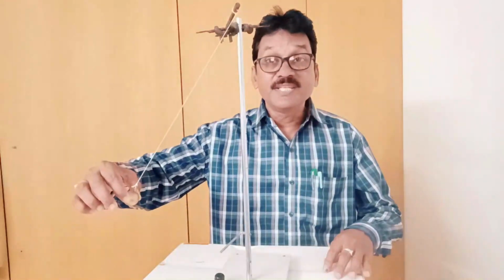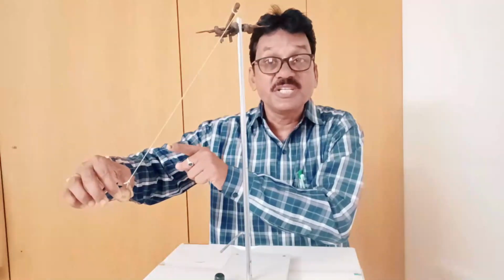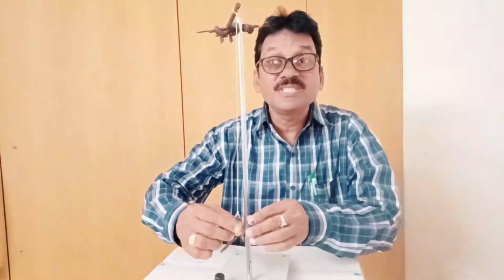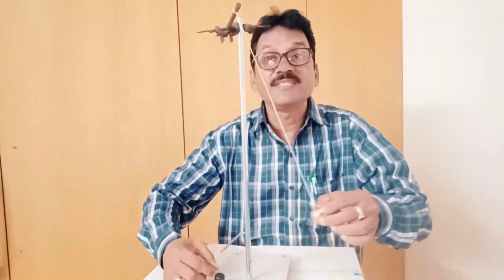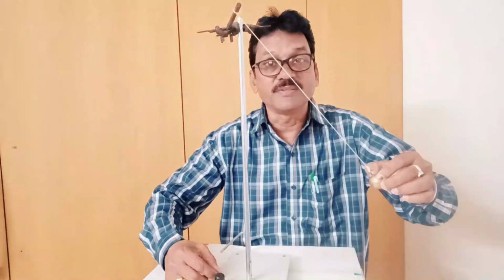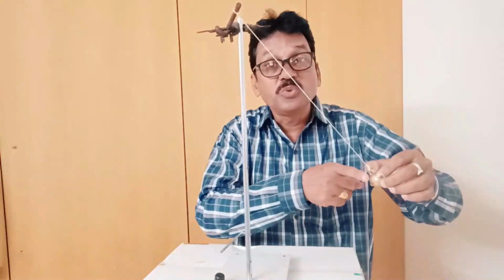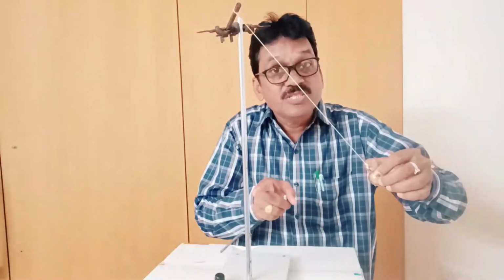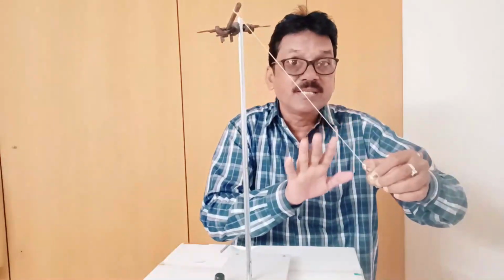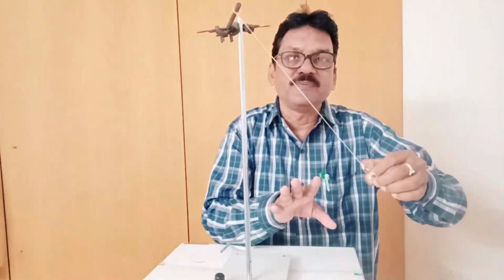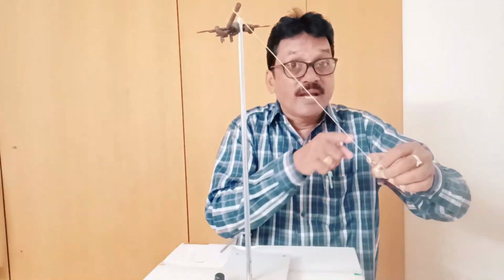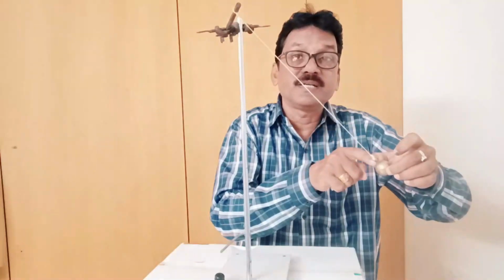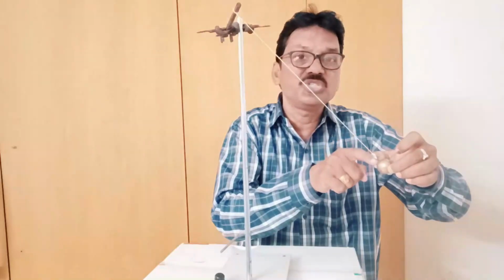If I release this pendulum bob from this extreme position, it moves in this direction, crosses this mean position and reaches the other extreme position. After that it has to move in the same direction, or move away from this mean position. Is it happening like that? No, it is not happening. And another thing, at extreme position the velocity of this bob, or any particle at extreme position, is 0.